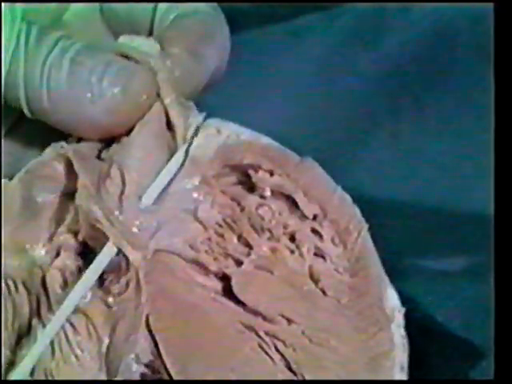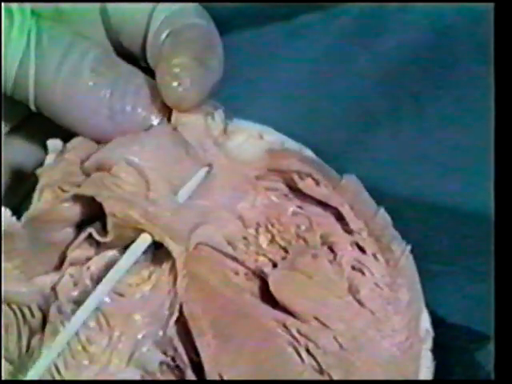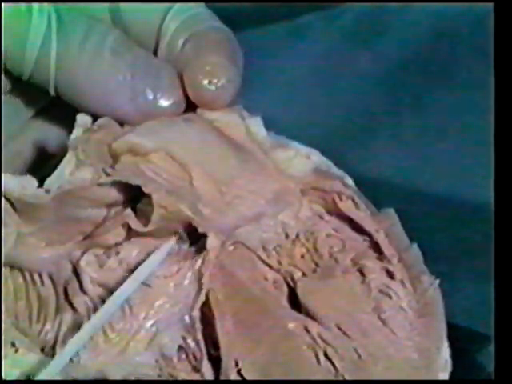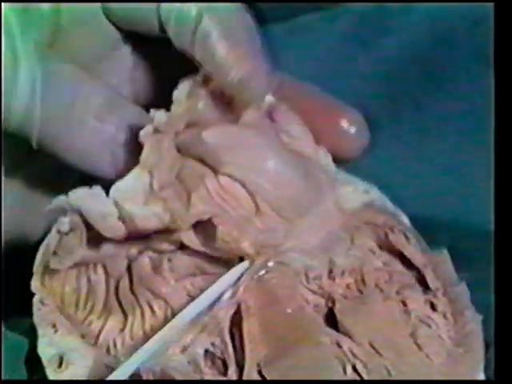So if there is a hole in this party wall, that would permit the mouth of the coronary sinus to function as an interatrial communication.